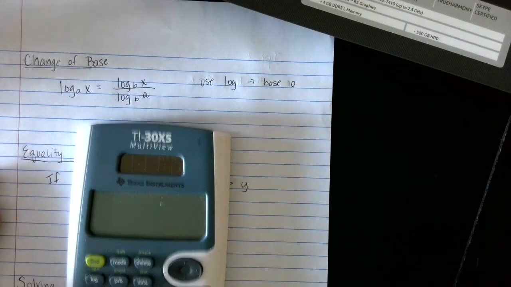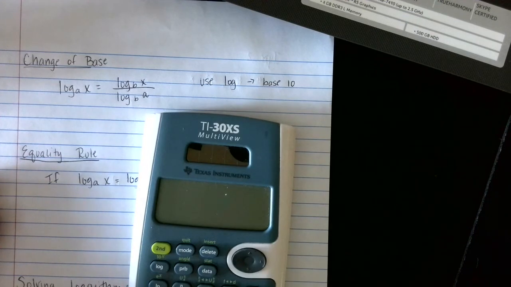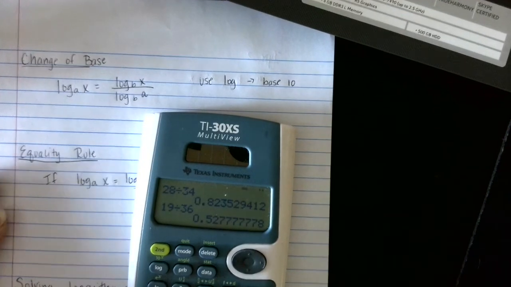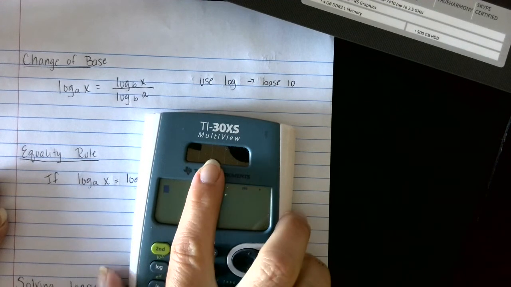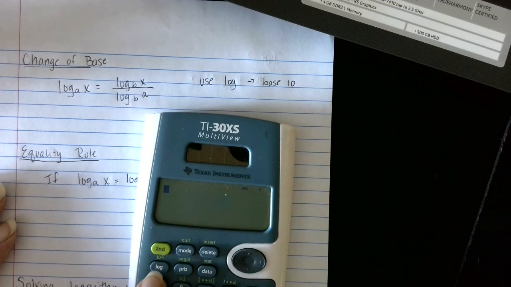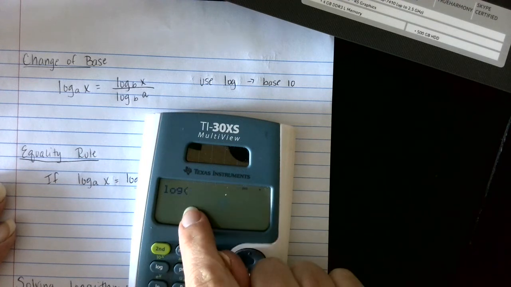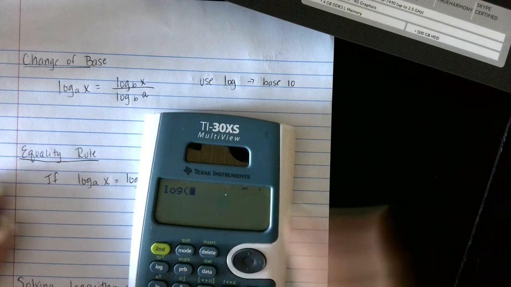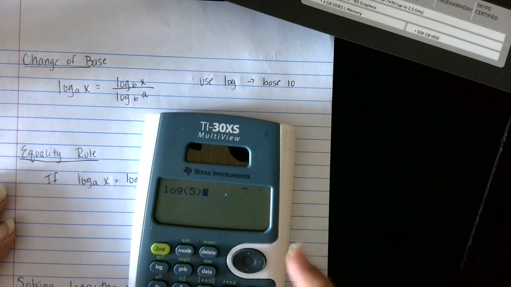So if you have the Pro, which I don't have at home, you can actually type in any base that you want. But without the Pro, with just the regular TI-30, and I'll show you with your cell phone too, you have a log button. This logarithm only has base 10. You do not have the option to choose any base that you want. But I can take whatever logarithm that I want.